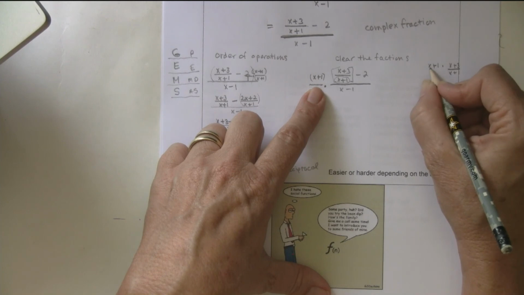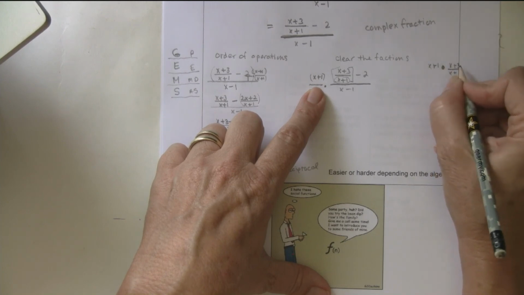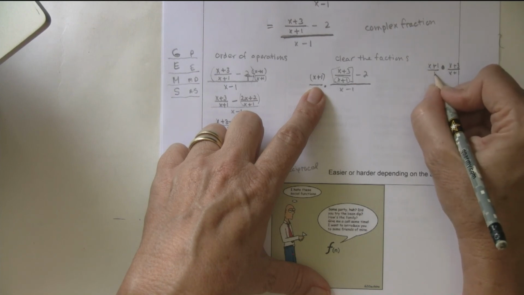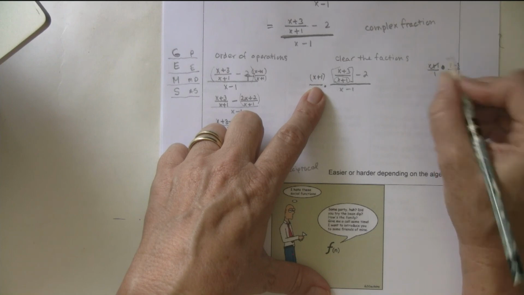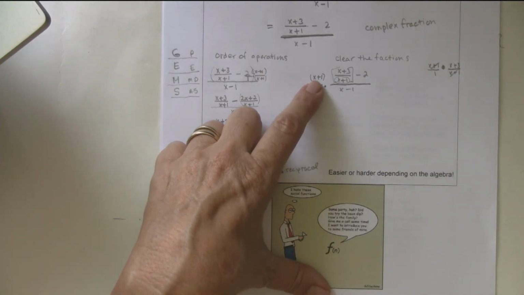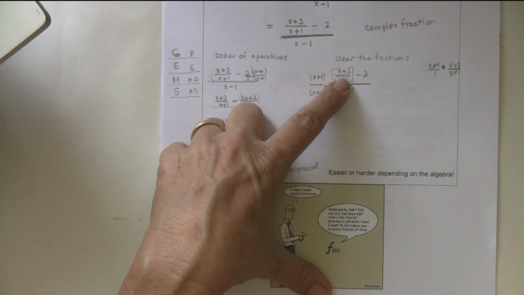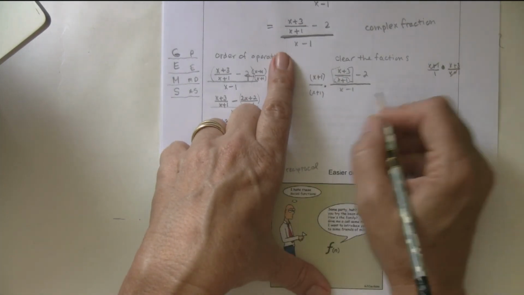And remember, it's a whole number multiplied by a fraction. So you write this over 1, and so you can really see, oh, the x plus 1 and the x plus 1 divide off and make 1. Well, that's the reason we are multiplying by x plus 1, was for that to happen. And so when we do that, it just leaves us x plus 3.